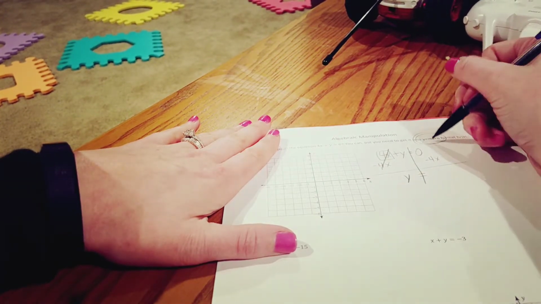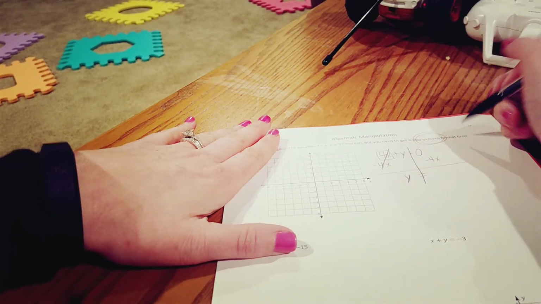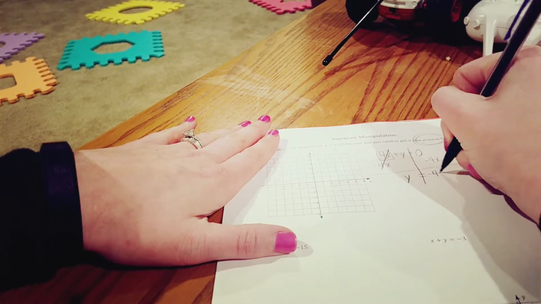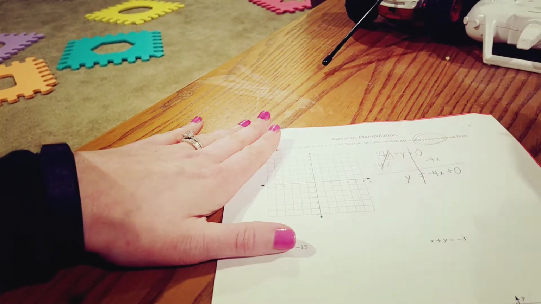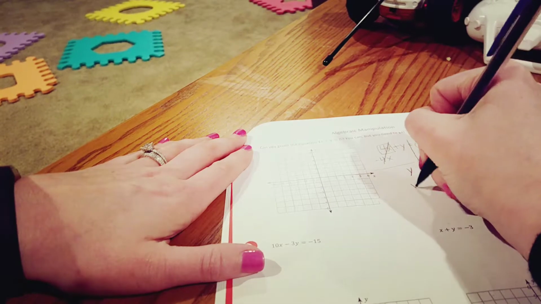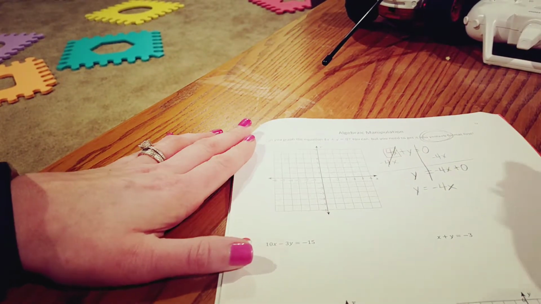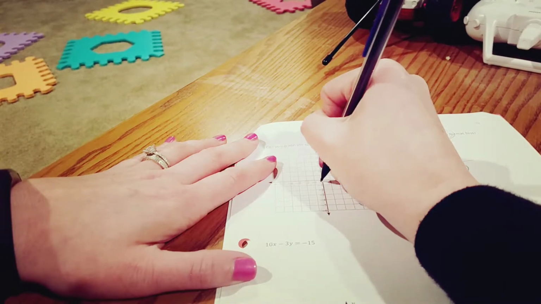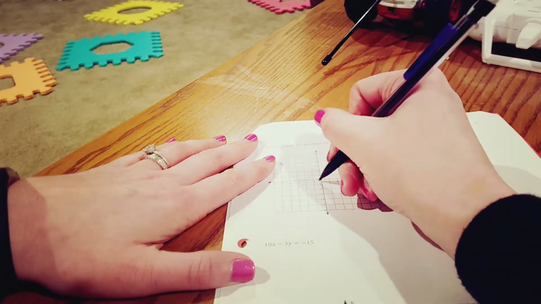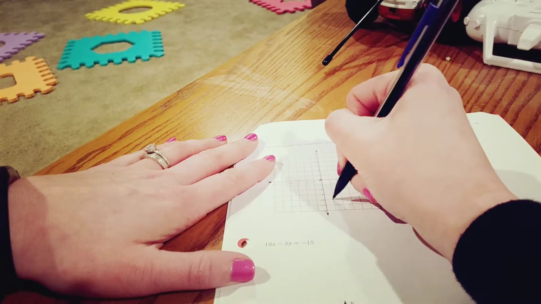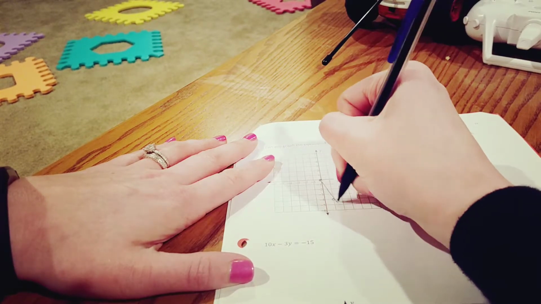Which one should I write first based on my format? mx plus b. So I want the negative 4x to come first, and I have a plus 0, which means my y-intercept is just 0. So this is actually y equals negative 4x. Y-intercept is 0. My slope is negative 4, so down 4, and to the right 1. Connect the dots.